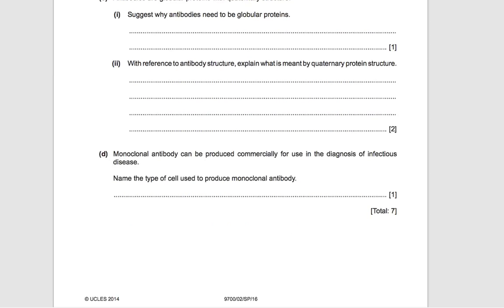And then finally, this time, monoclonal antibody can be produced commercially for use in the diagnosis of infectious disease. Name the type of cell used to produce monoclonal antibody. So this one is called a hybridoma, and it's essentially a B cell that's been fused with myeloma cells, so that they can take the beneficial part of a cancer cell, which is that the cells are immortal and they can grow in tissue culture. So if those two cells are fused, then the monoclonal antibody can be produced at a massive scale. Sorry, the cells can be cultured almost indefinitely due to the property of the cancer cell.